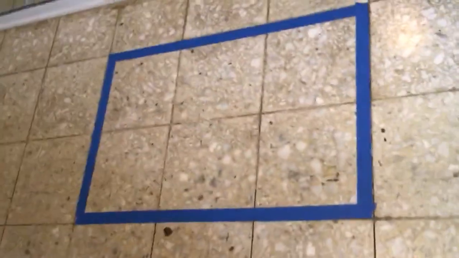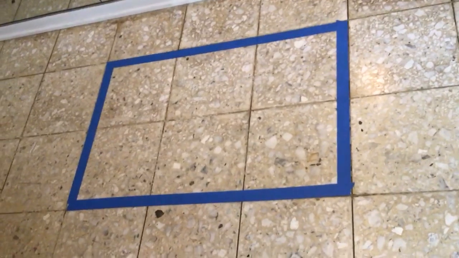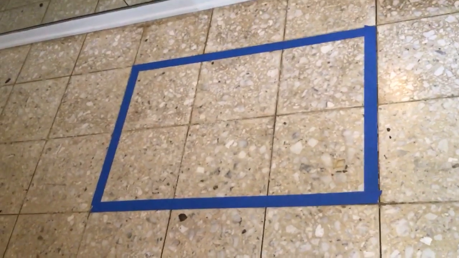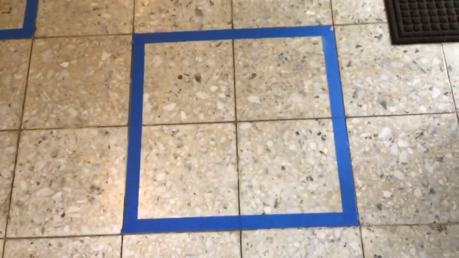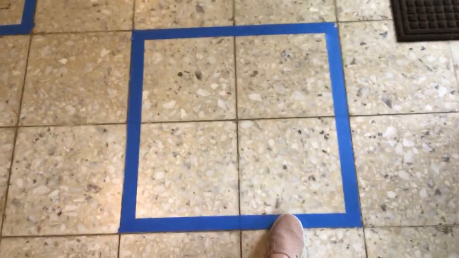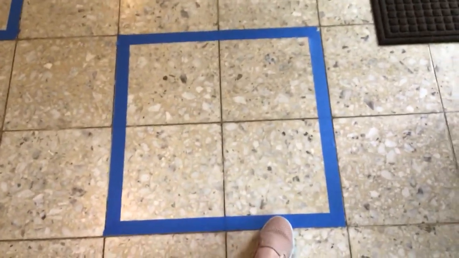Because I would be taking all of those edges and adding them together, or you could say I'm going to take 2 times the length and 2 times the width. Whereas this is a square, okay? And it's 2 feet on this side. So the perimeter would be 1, 2, 3, 4, 5, 6, 7, and 8.